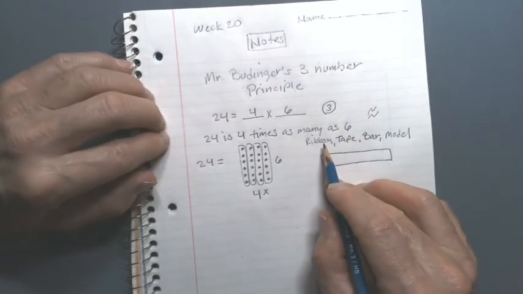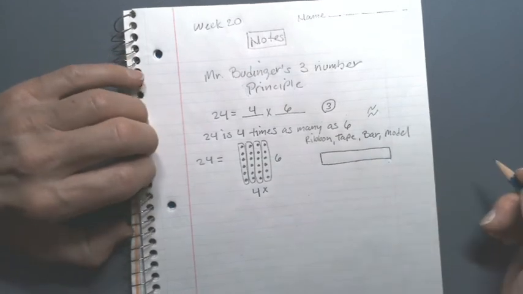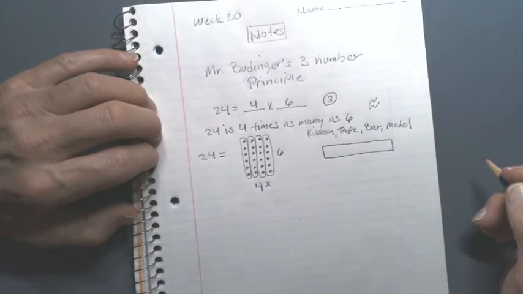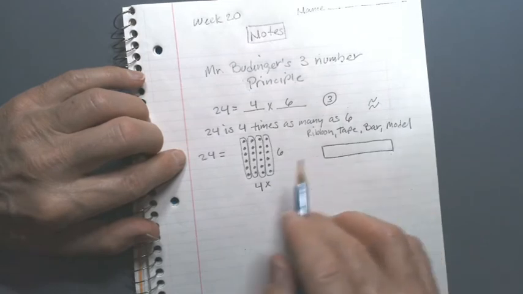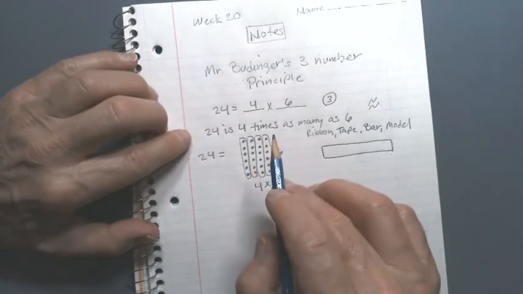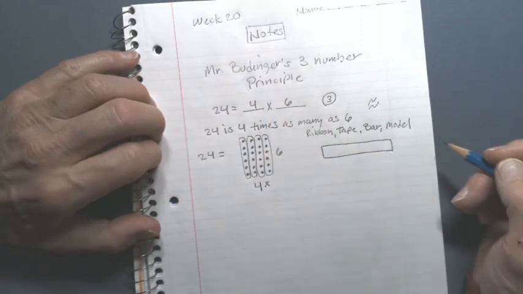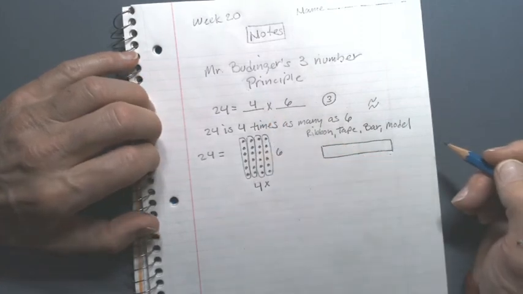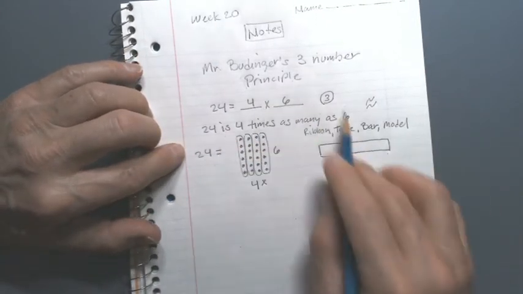I don't have much ribbon around, and I certainly don't have a bar of steel around, so we're going to call this a piece of tape, or a tape model. Now, how could I make an equivalent tape model to my dot array, my statement, and my equation? How could I do that? I'm going to show you. It's rather quite simple, but again, it has to agree with everything that's here.